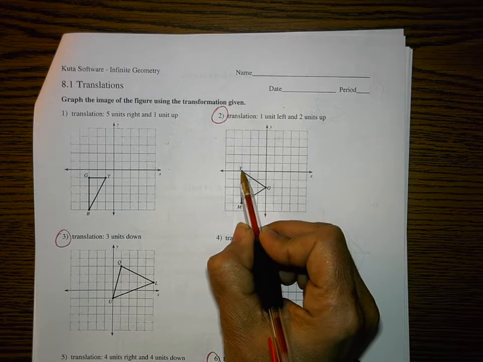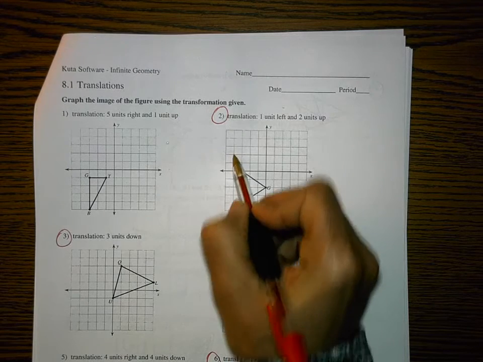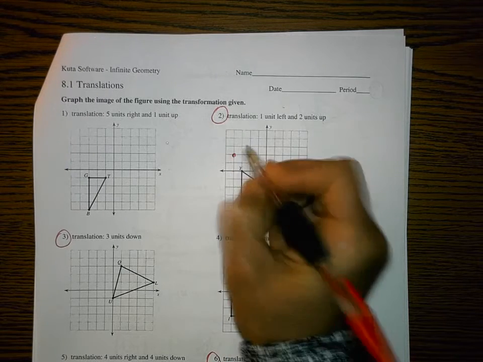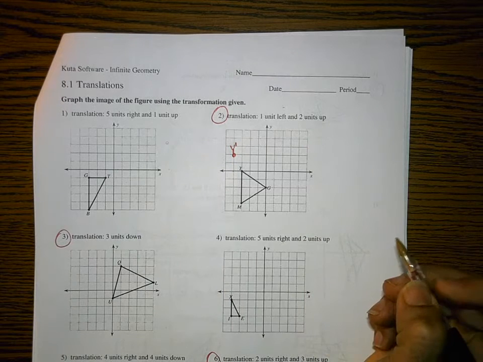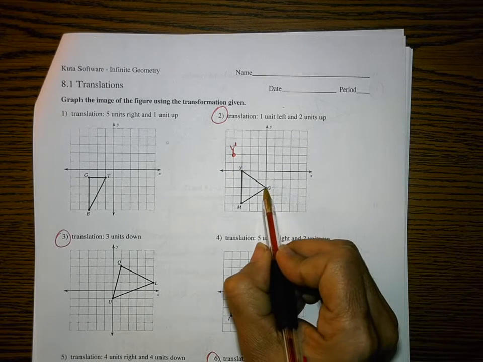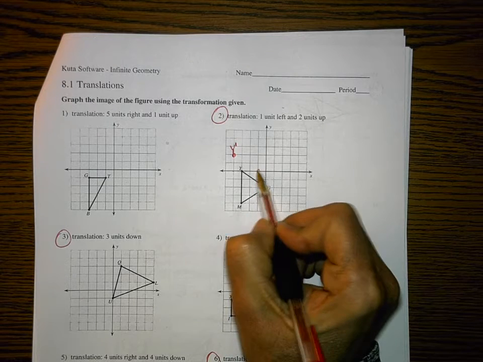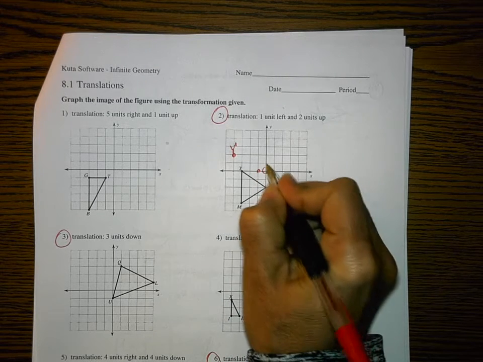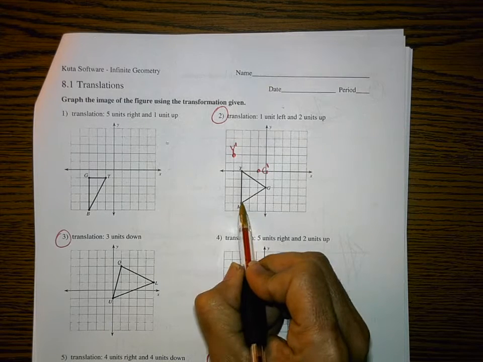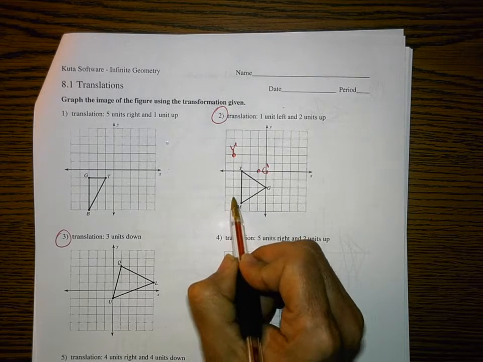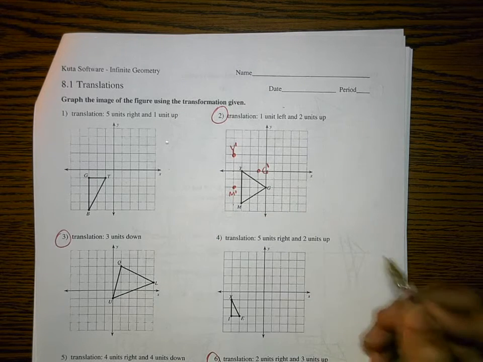So point Y is going to move 1 unit to the left and then 2 units up, and I'm going to put it right here, and I'm going to label this Y prime. Okay? And then point G moves 1 unit to the left and then 2 units up. It ends up right here, and let's label G prime. So we know that's where it moved to. And point M, 1 unit to the left and 2 units up, ends right here. I'm going to put M prime.